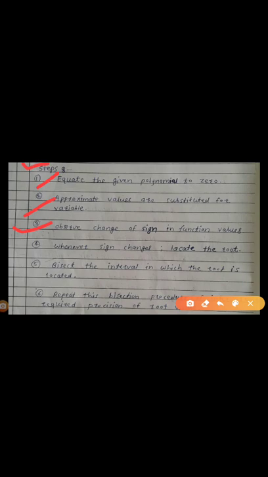Third step, observe the change of sign in function values. Fourth step is, whenever the sign changes, locate the root. After that, fifth step, bisect the interval in which the root is located.